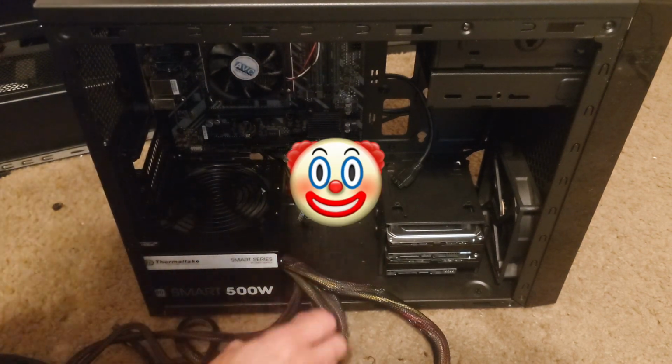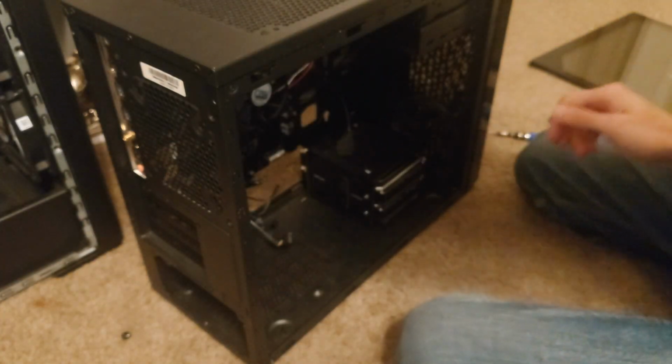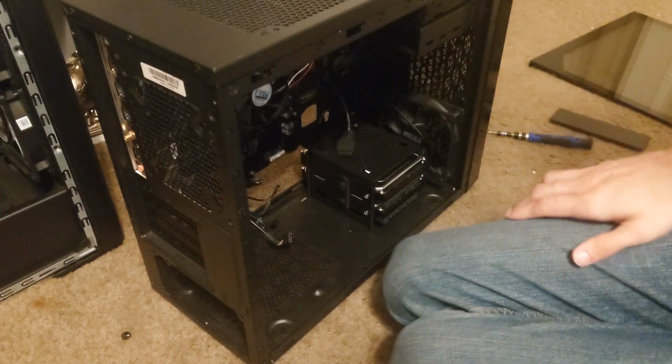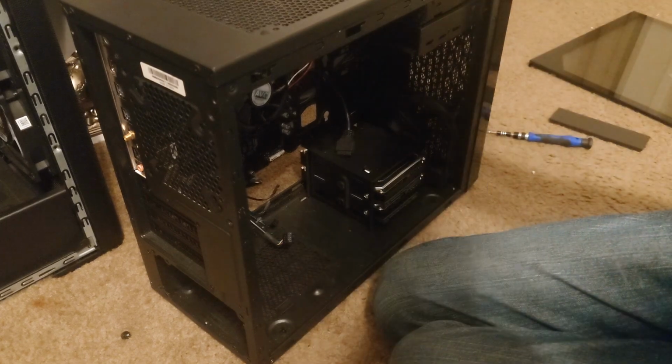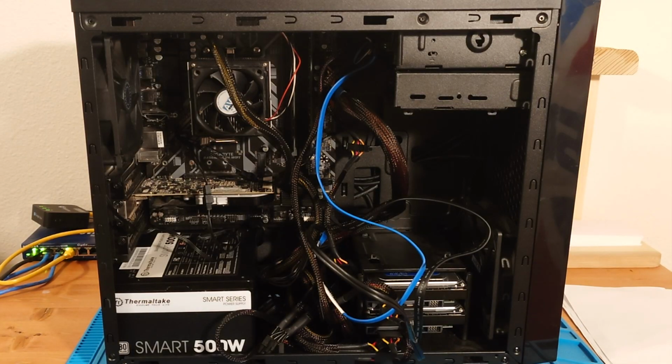God damn it. You don't need to watch me hook up all the power connectors again. I don't care. After getting everything situated, this is what the build ended up looking like.